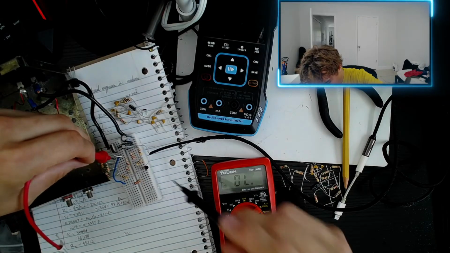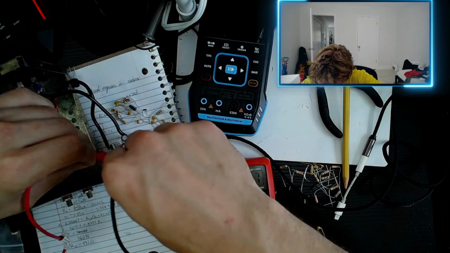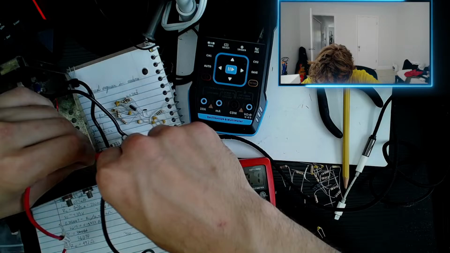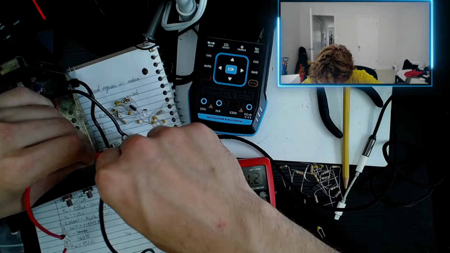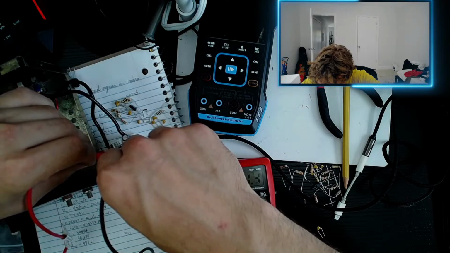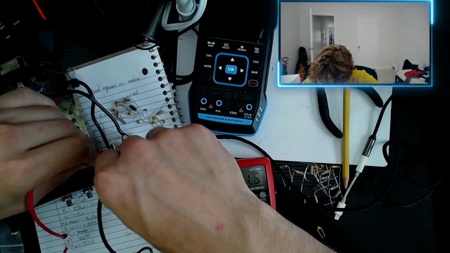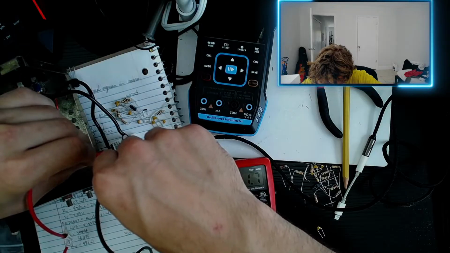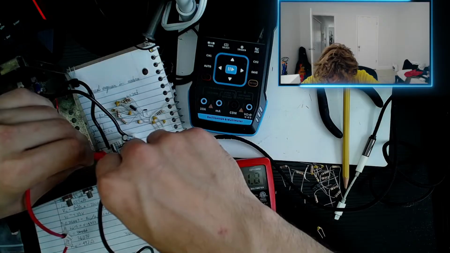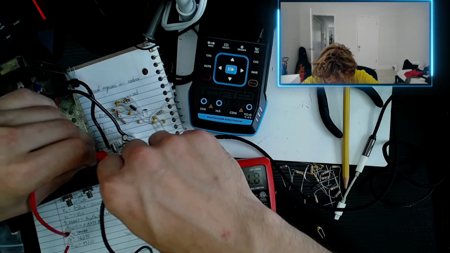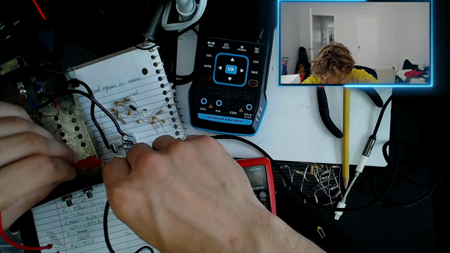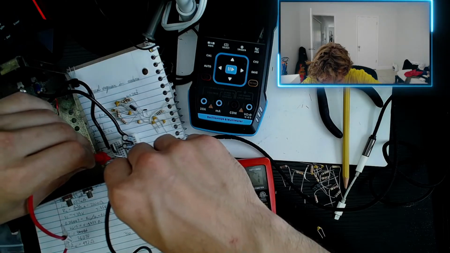So for R1, we have a resistance of, okay, 11.8. Why is it so low?